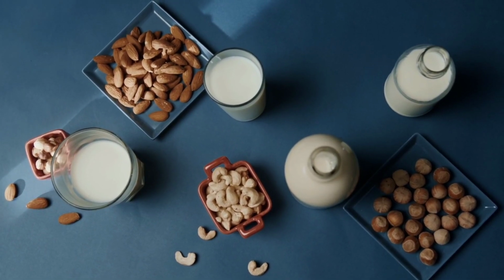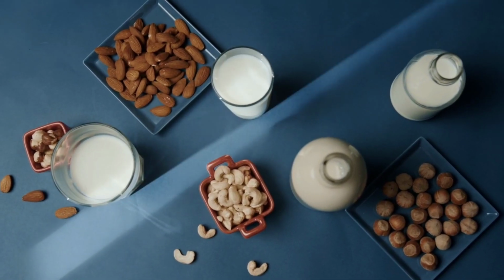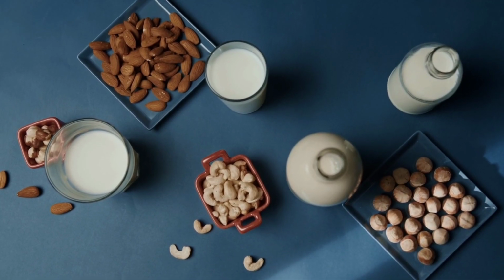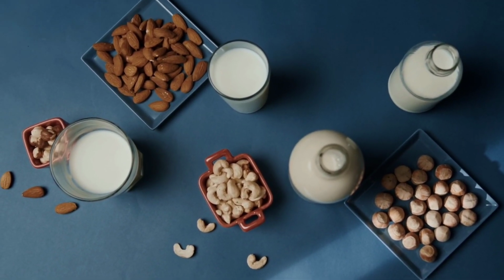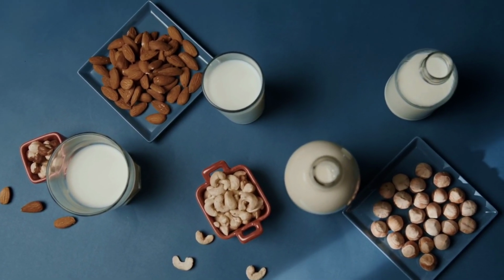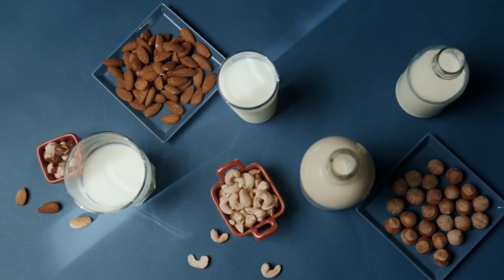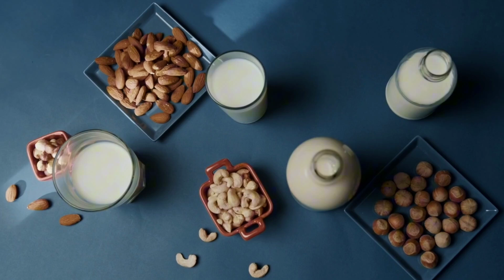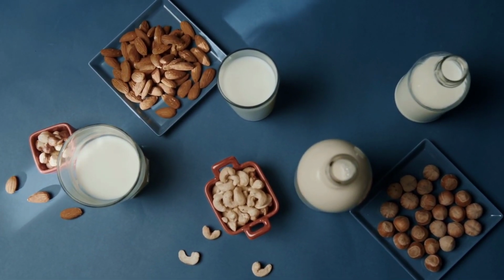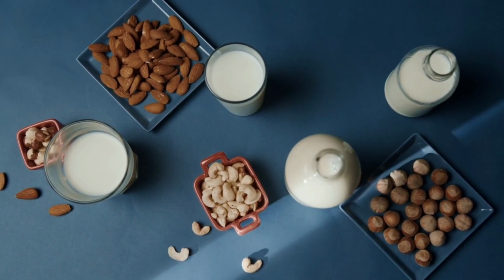Step 4. Segment your market. Based on your research, segment your market into distinct groups. Each segment should share similar characteristics and needs. Consider these common types of market segmentation. Demographic segmentation looks at age, gender, income, education, occupation. Geographic segmentation looks at location, climate, urban or rural. Psychographic segmentation looks at lifestyle, values, interests, personality traits. And behavioral segmentation, purchasing behavior, usage rate, brand loyalty.